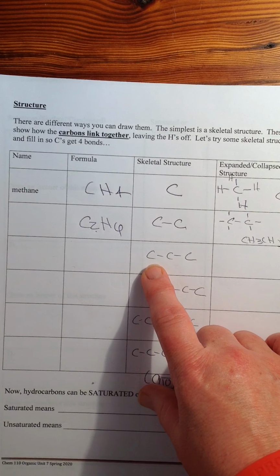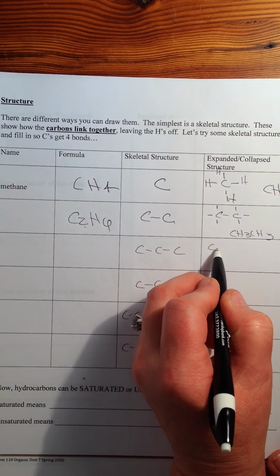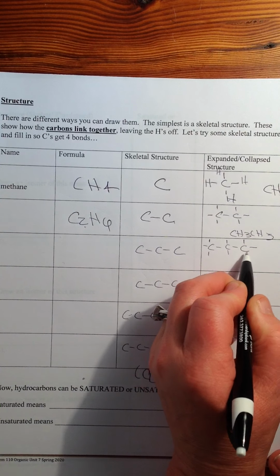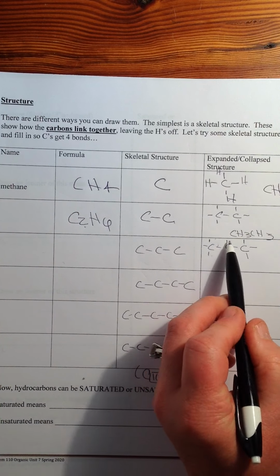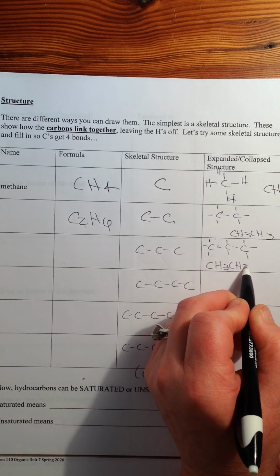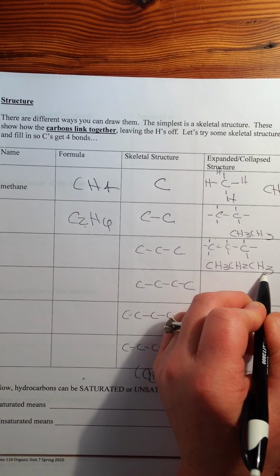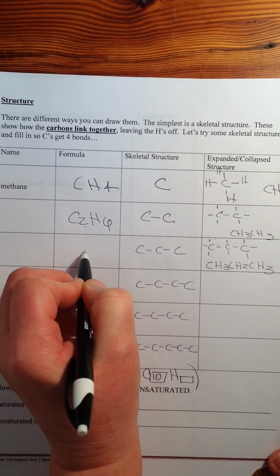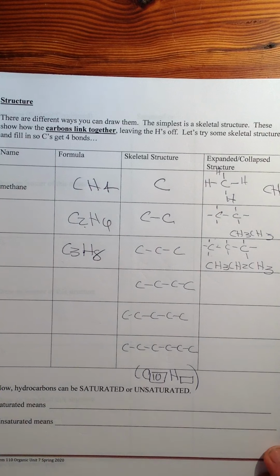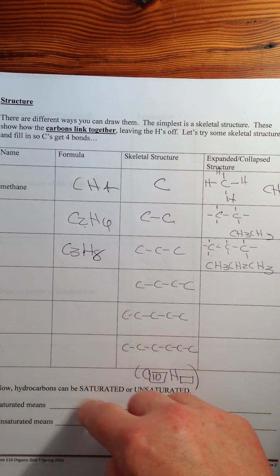Expanded, I'm going to draw my 3. 1, 2, 3, 1, 2, 1, 2, 3, and then I'm going to collapse these hydrogens around the carbons. CH3, CH2, CH3, and I'm going to tally everything. I'm going to put it over here, C3H8. So you finish the rest.